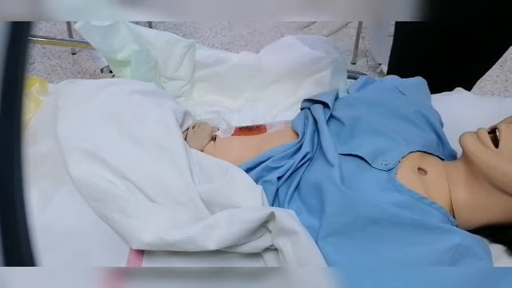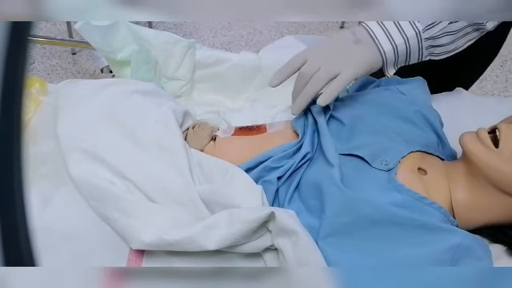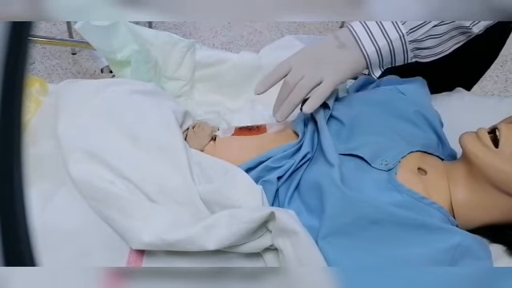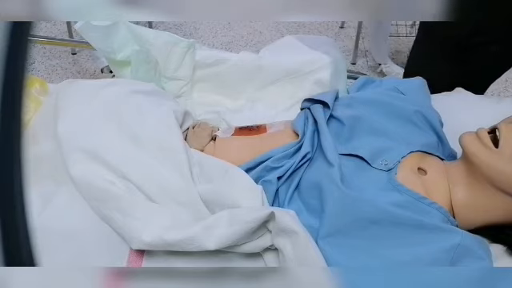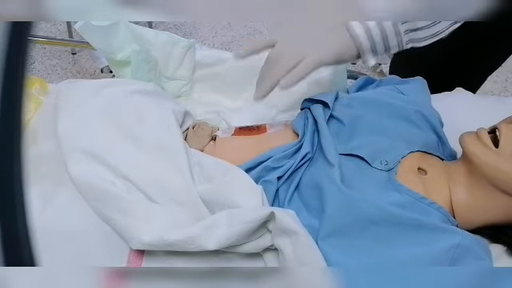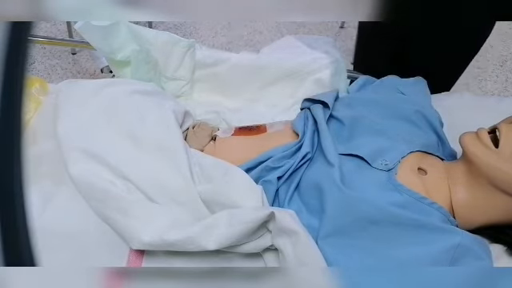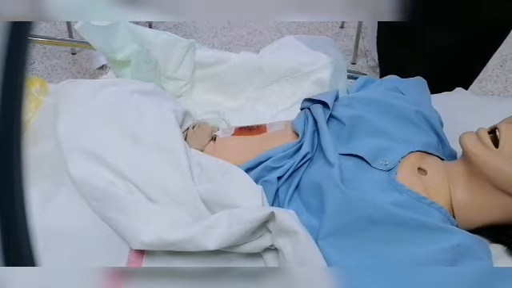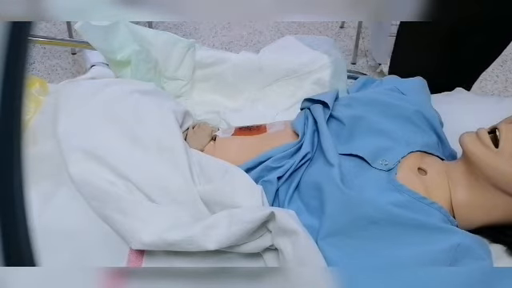So those are the things that we have to observe during or before putting those. Then after that, I have to wash my hand.